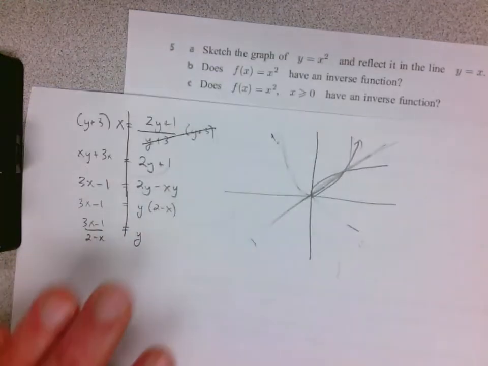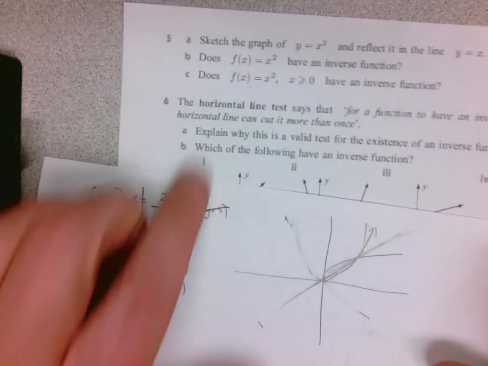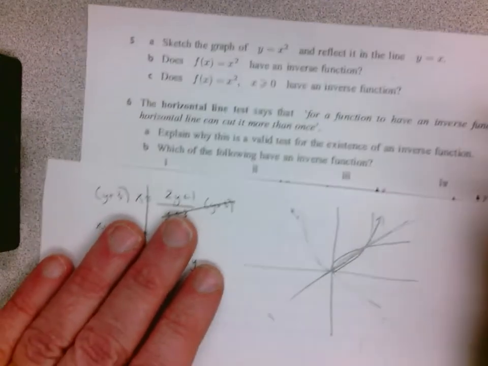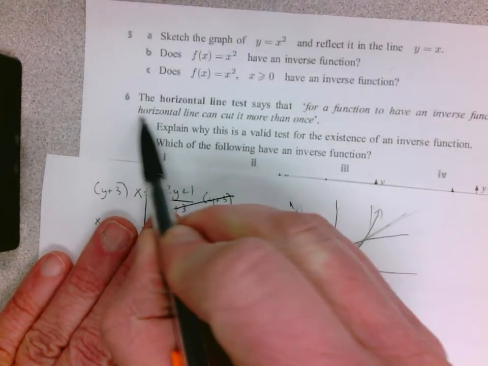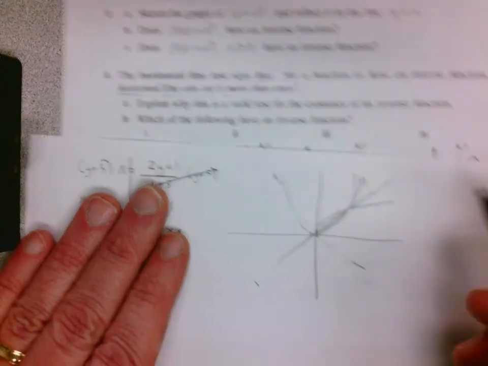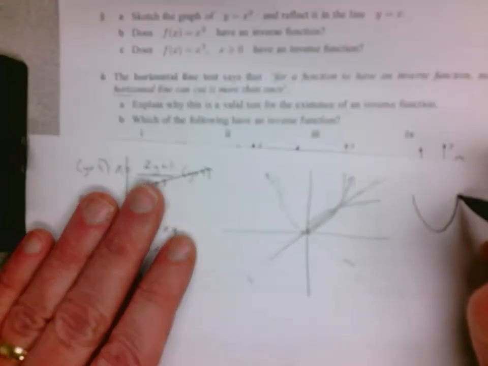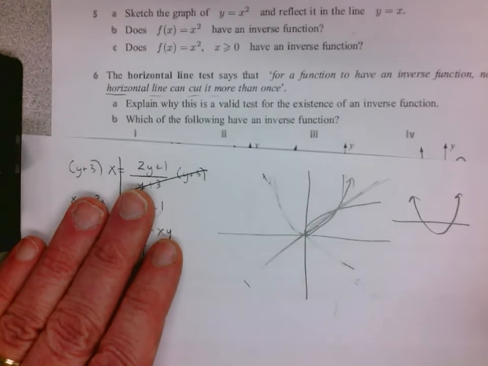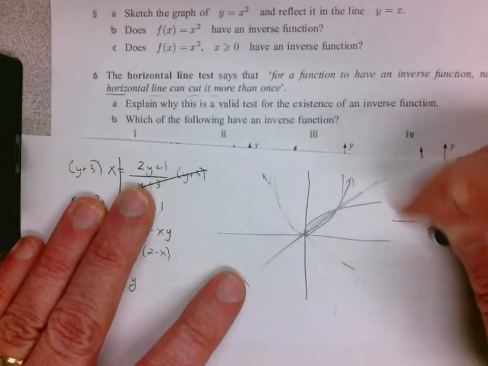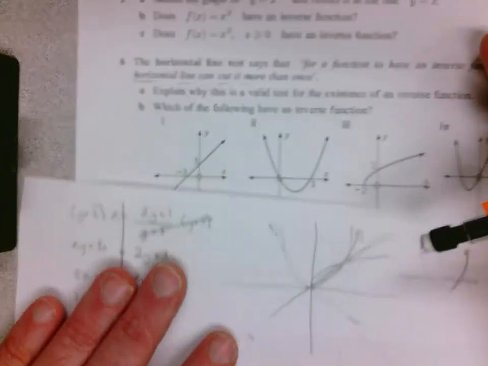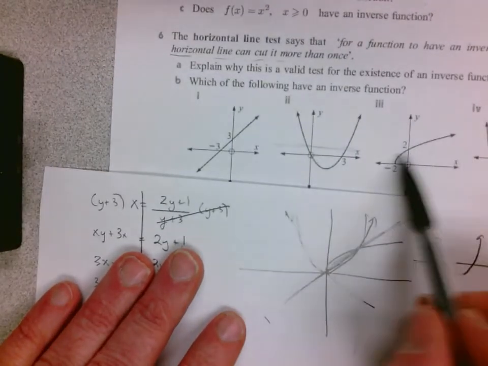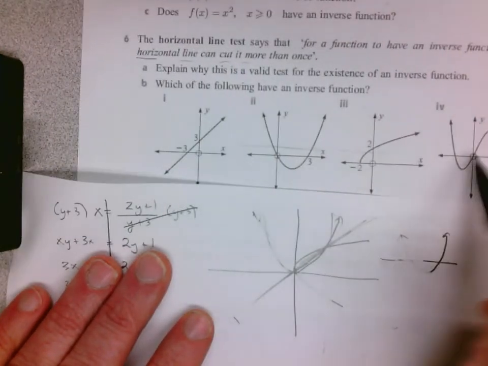Okay, and that leads into this horizontal line test. For a function to have an inverse function, no horizontal line can cut it more than once. So a parabola, you hit it twice with a horizontal line. So we have to limit the domain. So we essentially find half parabolas for inverses. So this would have a function, this would not have a function, this would have a function, this would not have a function.